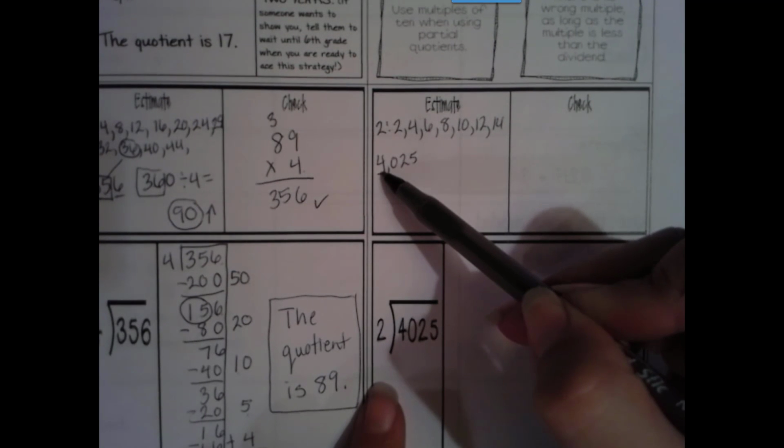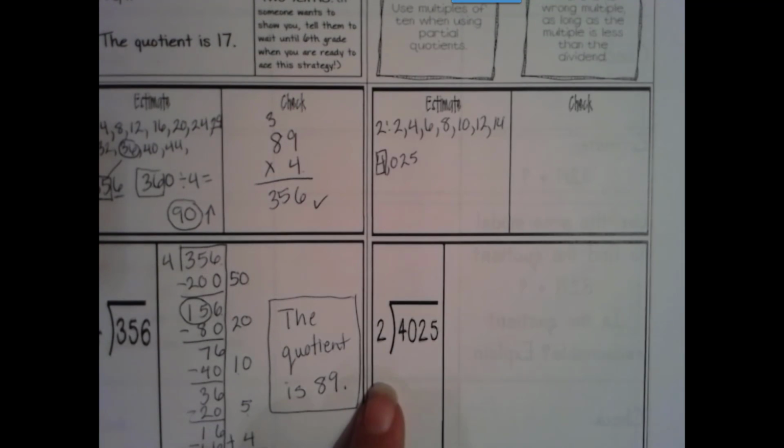There's a 4. Is the digit 4 greater than 2? Yes, so that's the one I'm going to look at. Which number in the list is closest to 4? That would be 4. So that is our compatible number. And then I have 1, 2, 3 places behind, so I need 1, 2, 3 placeholders.